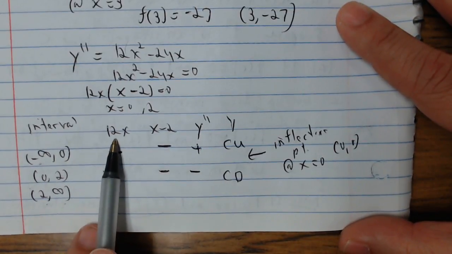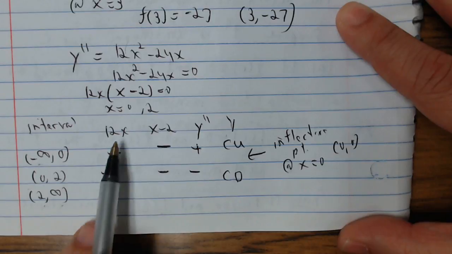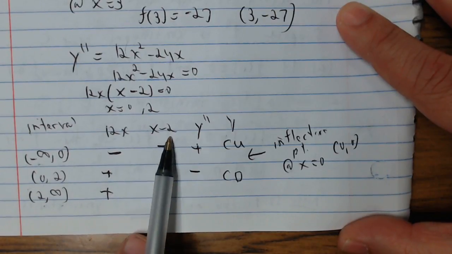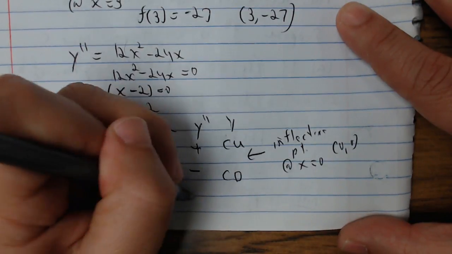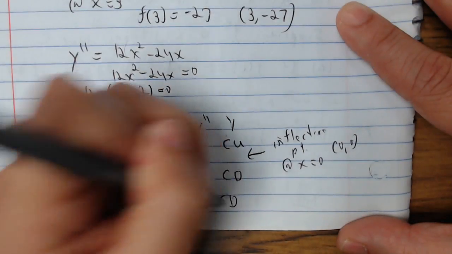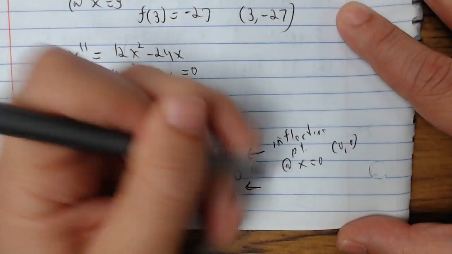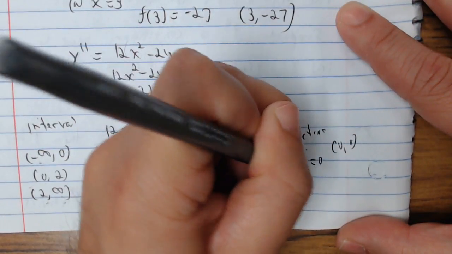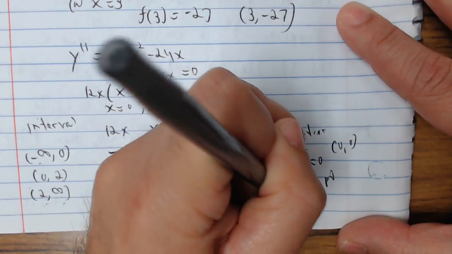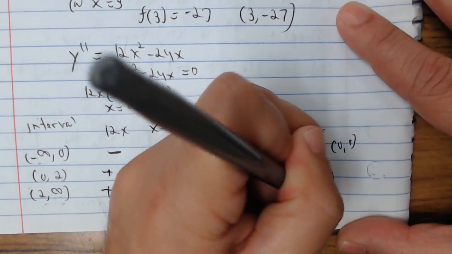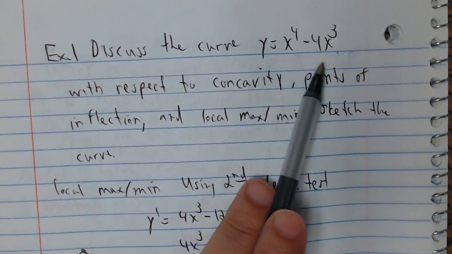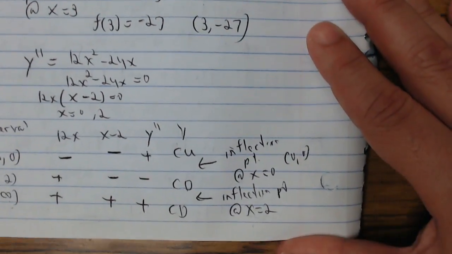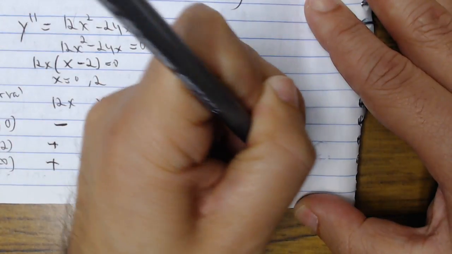From 2 to infinity, 12x is positive. And x minus 2 from 2 to infinity is positive. So a positive times a positive is positive, which is concave up. And what did I notice? I have another inflection point at x equals 2. And if you plug 2 into the original function, you'll get negative 16. So I'm going to write that down here. That's the point (2, negative 16).